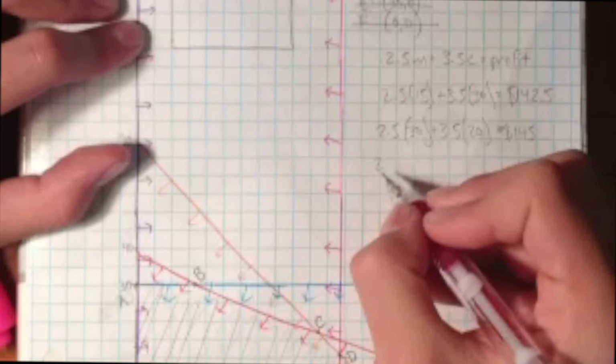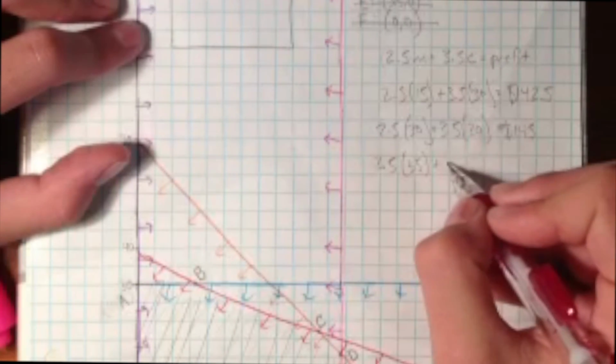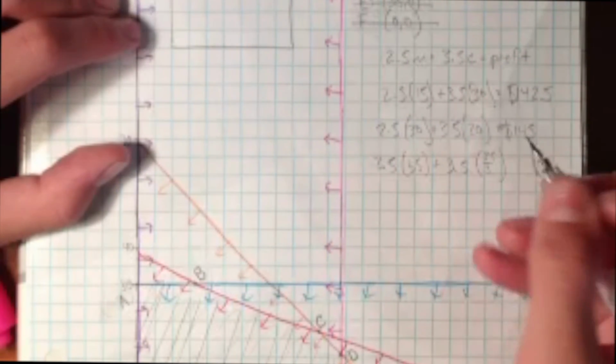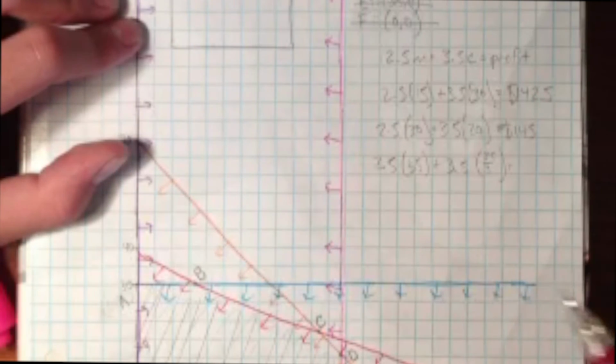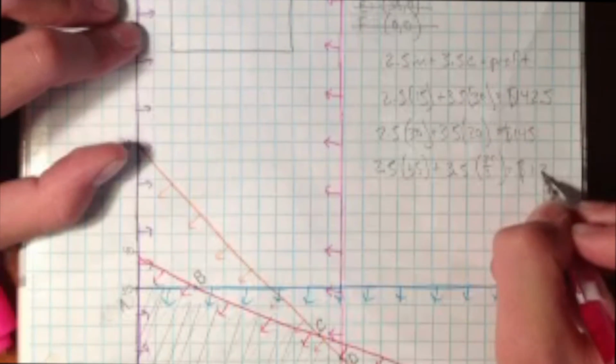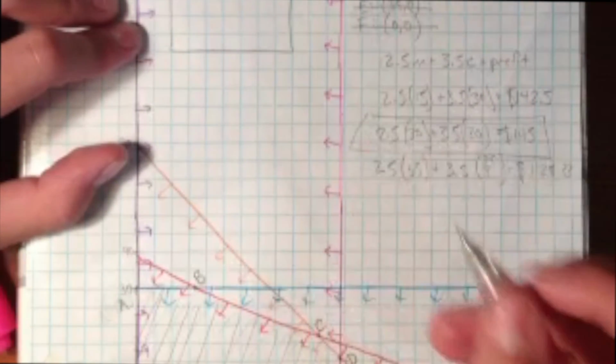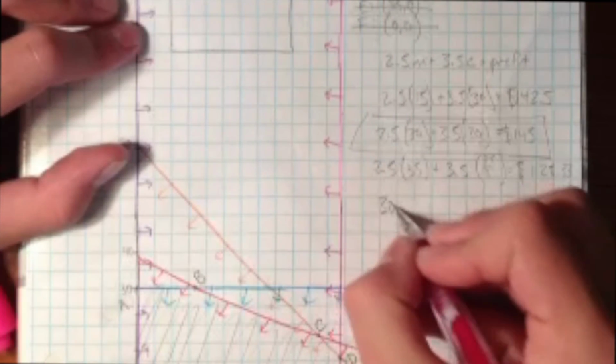And then we're going to try point D, which is 2.5 times 35 plus 3.5 times 35 over 3. This can't actually make 35 over 3 muffins, but we'll keep it like that for doing the math. We'll deal with problems later if it's higher than 145, but it's not. It's actually 128.33. And so C is our max profit, meaning that the maximum money we can make would be by making 30 muffins and 20 cupcakes.